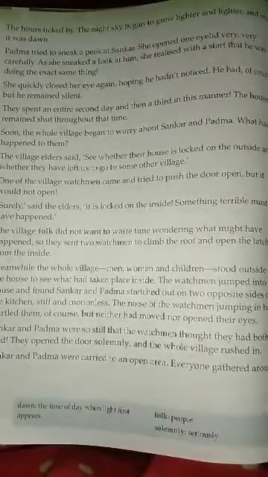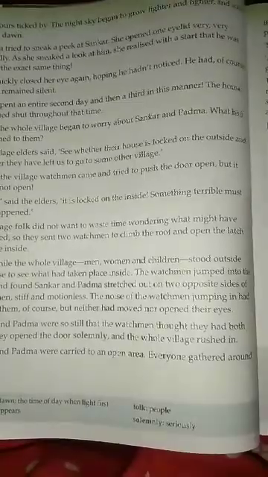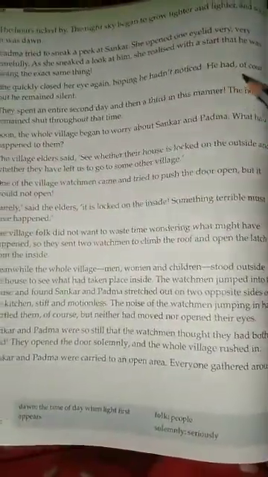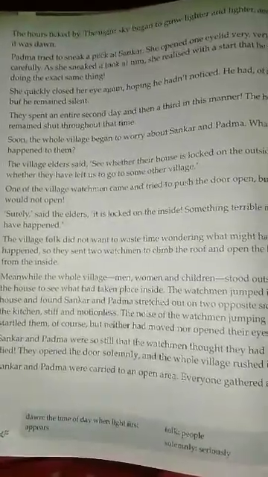Padma tried to sneak a peek at Shankar. She opened one eyelid very, very carefully, and as she sneaked a look at him, she realized with a start that he was doing the exact same thing. Means Padma tried to open one eye a little and look at Shankar, to see what he was doing. She realized that Shankar was also doing the same thing. She quickly closed her one eye again, hoping he hadn't noticed. He had, of course, but he remained silent.